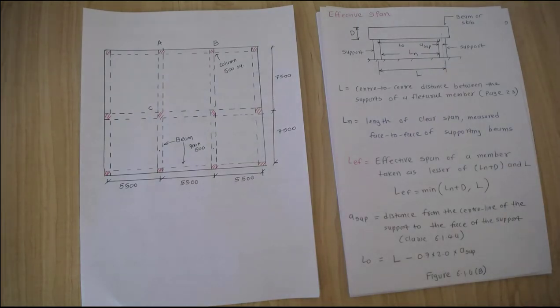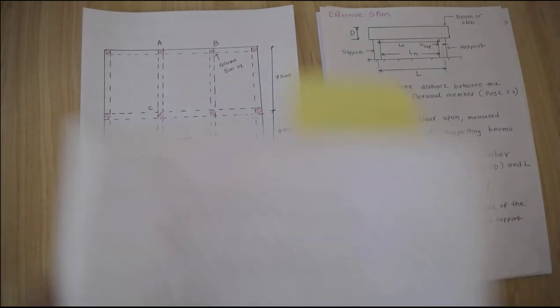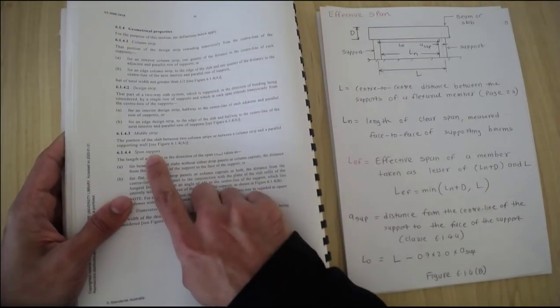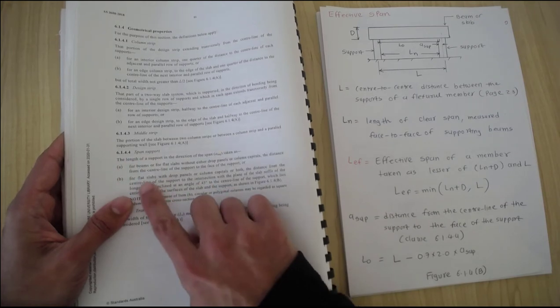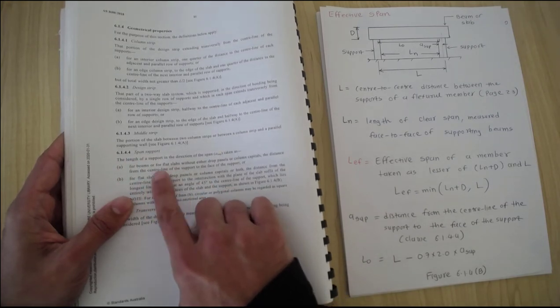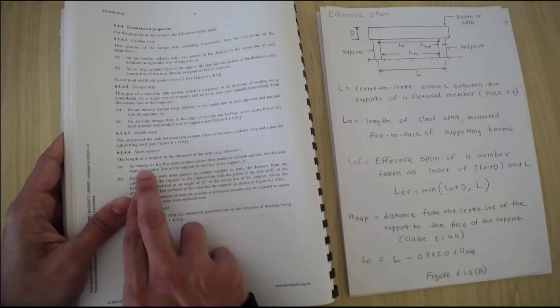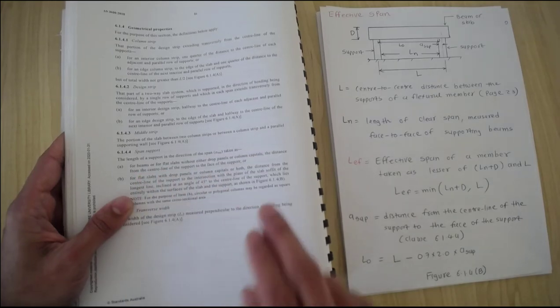I can show it to you here. Clause 6.1.4.4. Let me find that clause here that talks about this A sup. So if you check here, clause 6.1.4, where is the support, they have written some definitions of the supports here.